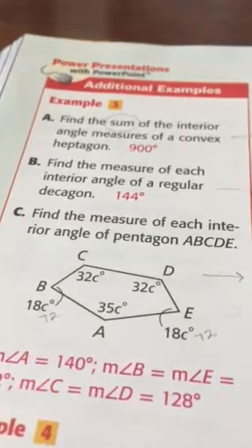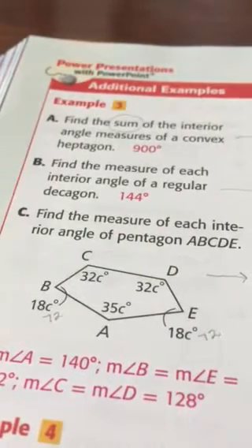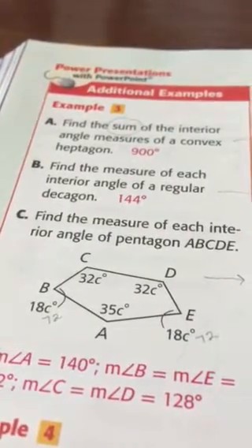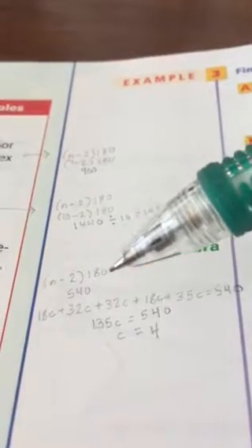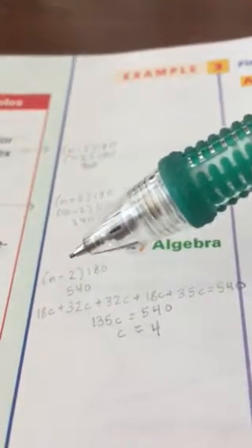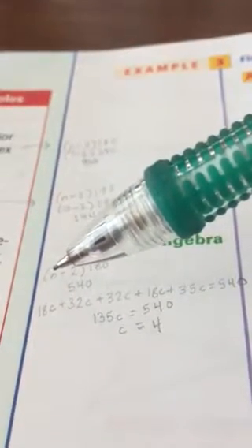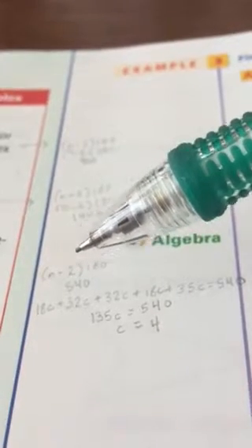And then we're going to need to add all of these up, make them equal to the sum, and then solve for C. So let's look at that. This is a pentagon. So I said n minus 2 times 180. That was 5 minus 2 because a pentagon has 5 sides, which is what n stands for. So that's 3 times 180, which is 540.